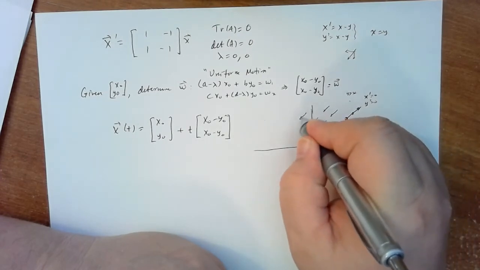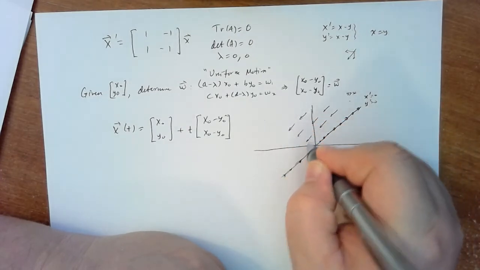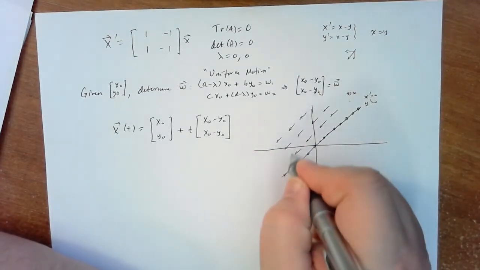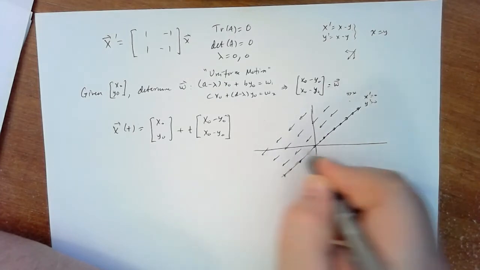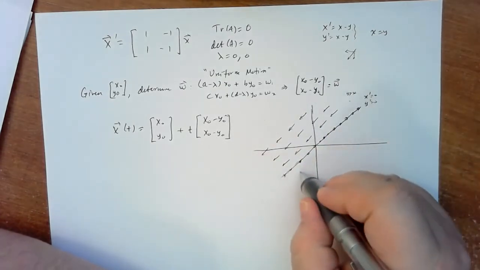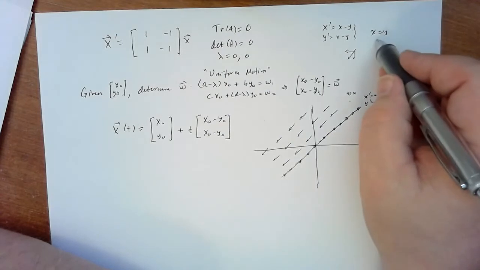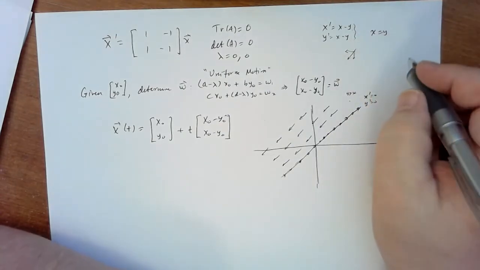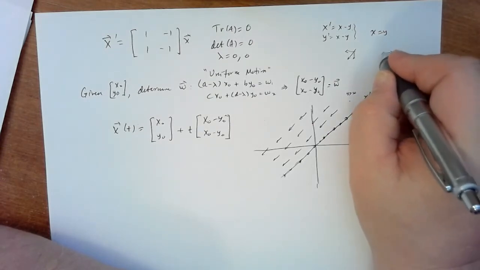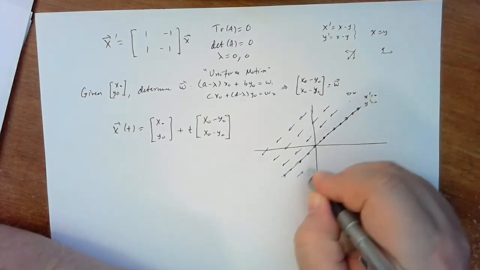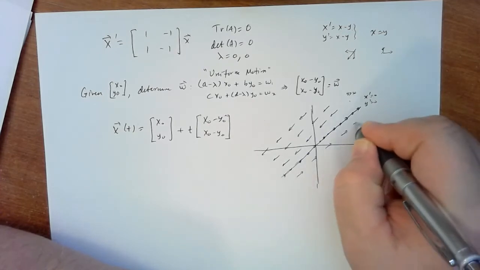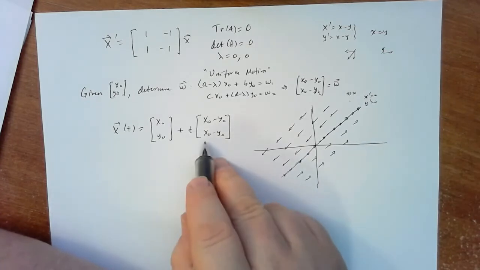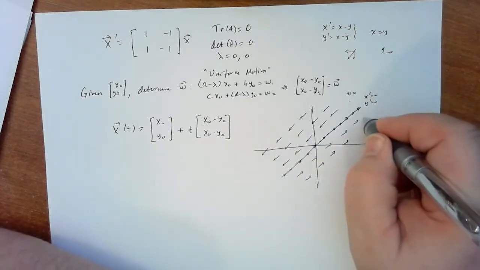Now there's no exponential function. The derivative is constant here. So that's what we mean by uniform motion, that the derivatives are all constant. And then for these down here, you see that in this case, x is bigger than y, and so both x prime and y prime are going to be positive. So you're going to be going to the right and up, which means you're going to be moving in this direction. And again, the derivative in time is just constant, right?